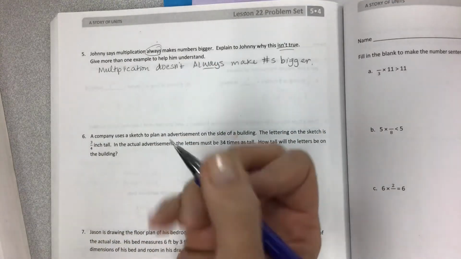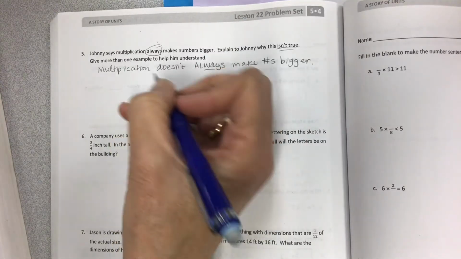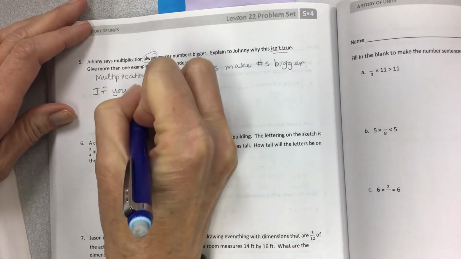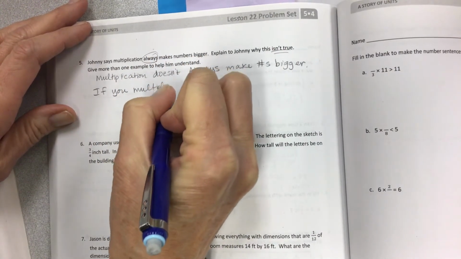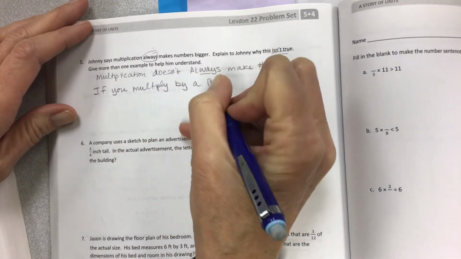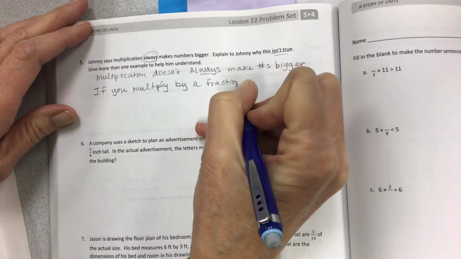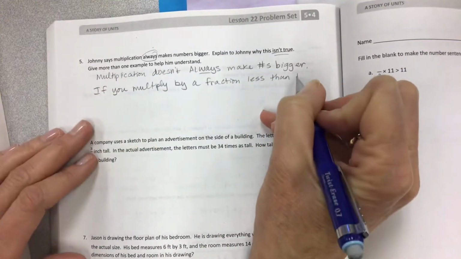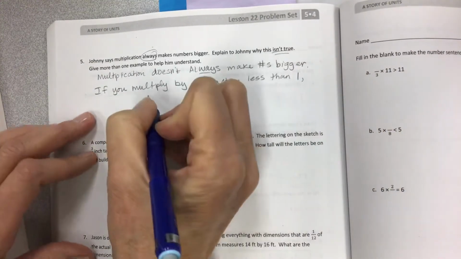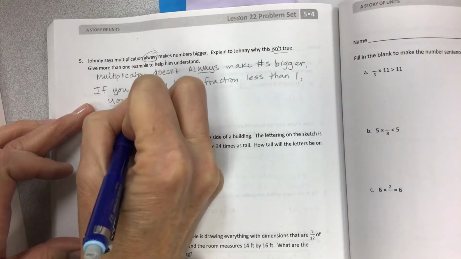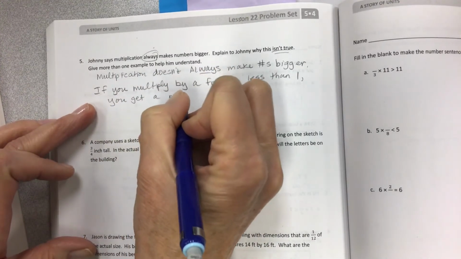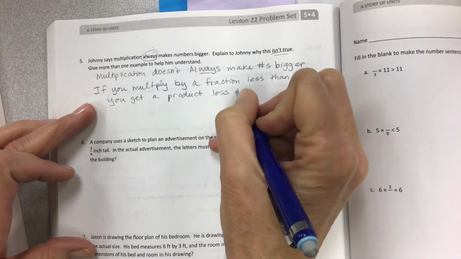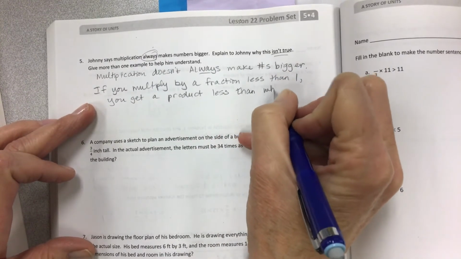If you take a fraction of a number, if you multiply by a fraction, okay, and let's just specify here, less than 1, like a regular fraction, you get a product less than what you started with.